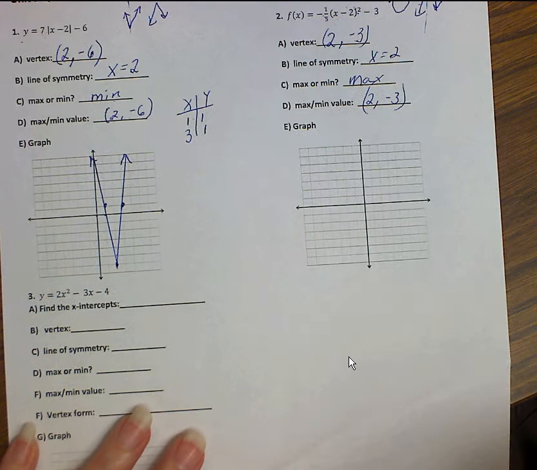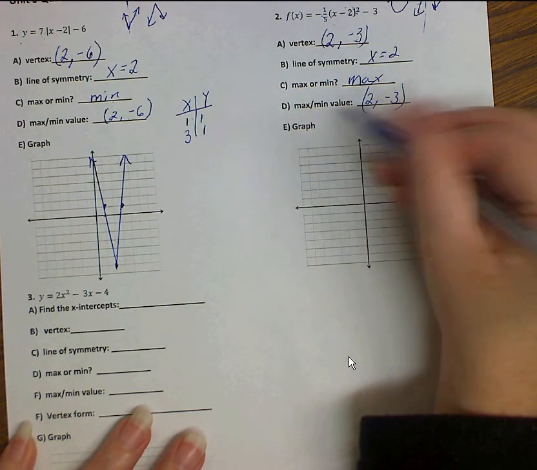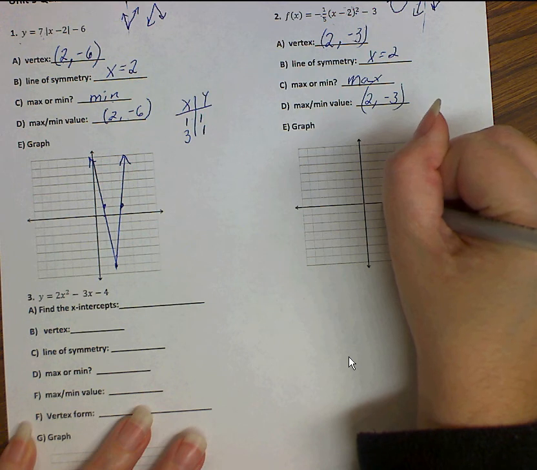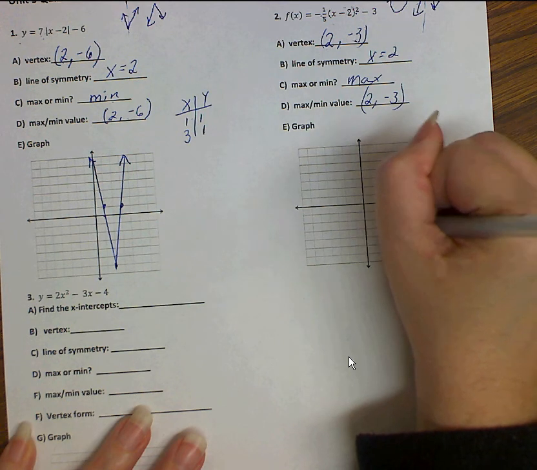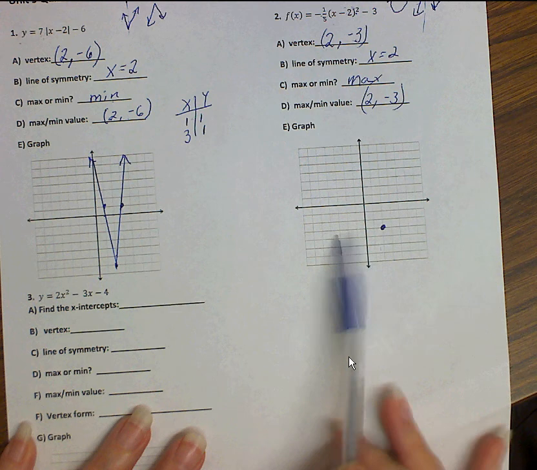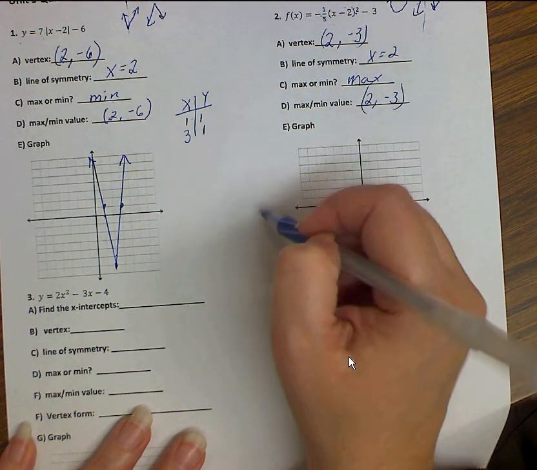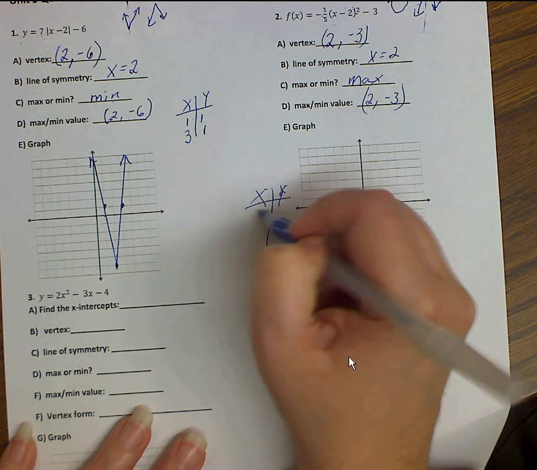Now graph it. So you go 2, negative 3. So we have 2, 1, 2, negative 3, 1, 2, 3. And you want to make sure you have a point on this side and a point on this side. So I'm going to put in 0. It can be anything. So I'm going to put in 0 in my x and y chart.